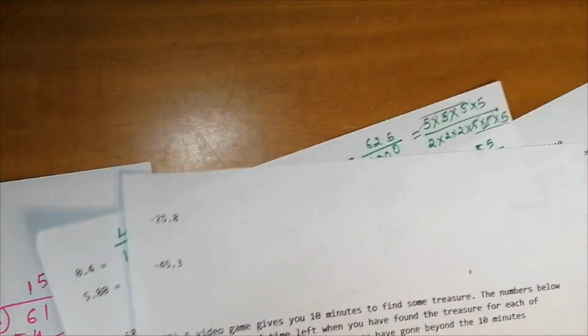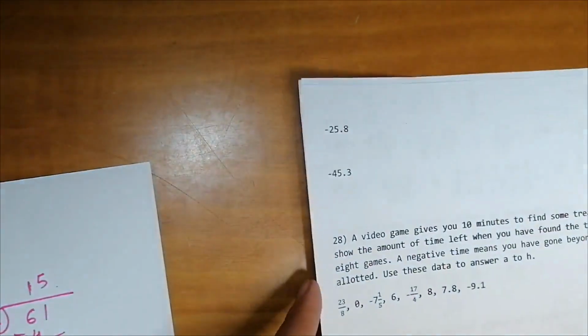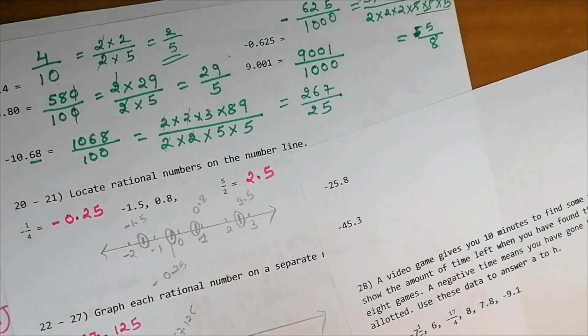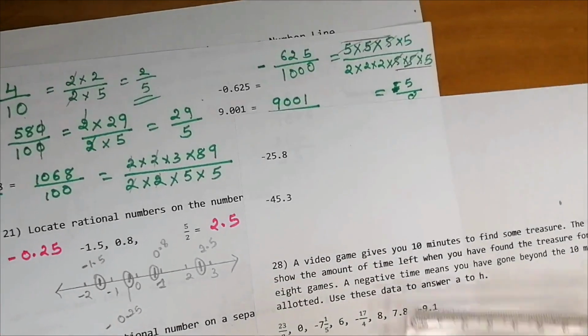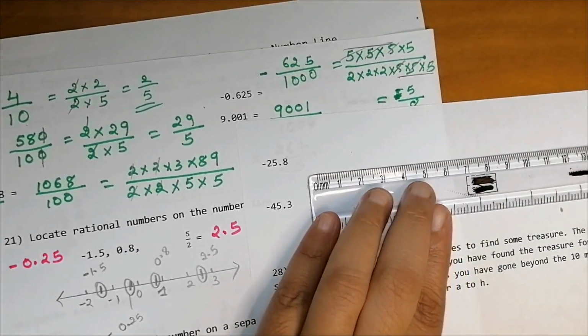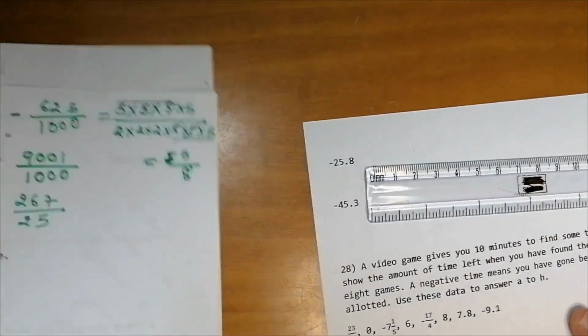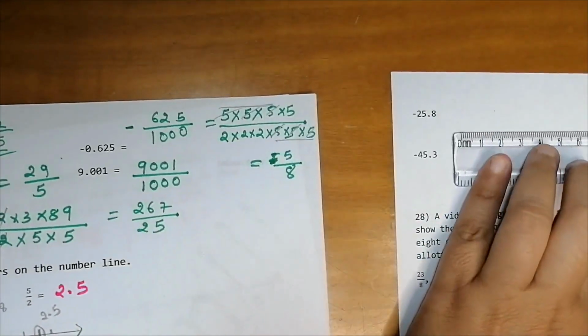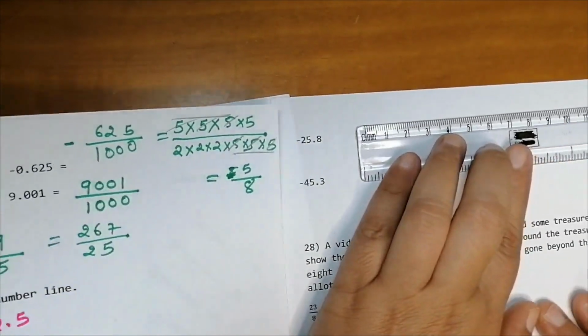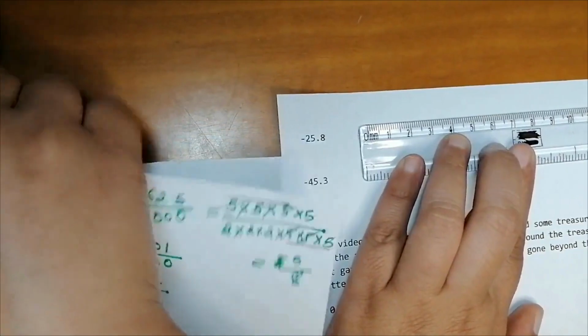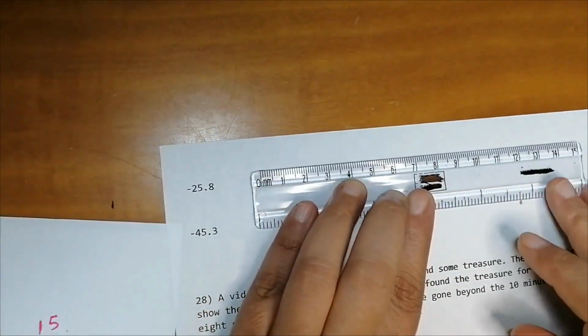We still have 2 problems here for the same category, so let's get going with those 2 also. So minus 25.8. Okay, how are we going to do this now? Already we have it in the form of a decimal number, right? So we just simply have to plot this now. So I will start from here, my 0. Let me just take these papers out so that they don't disturb us.